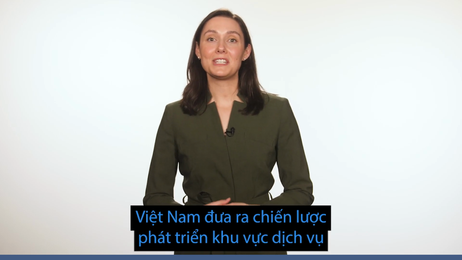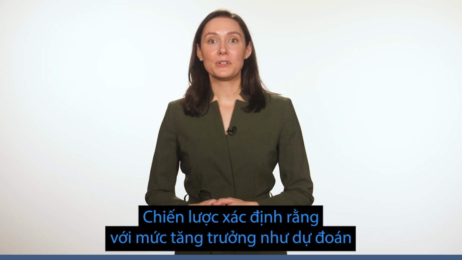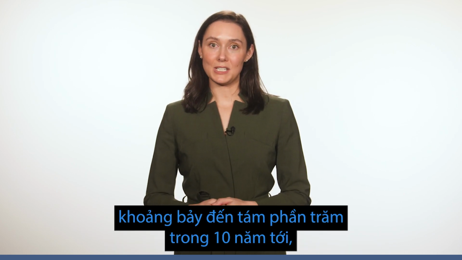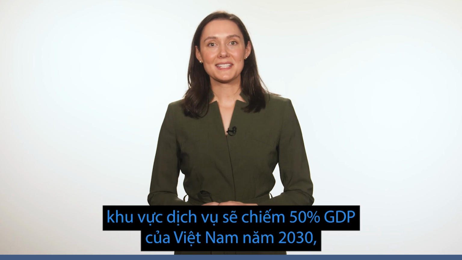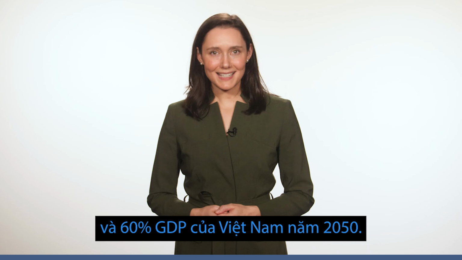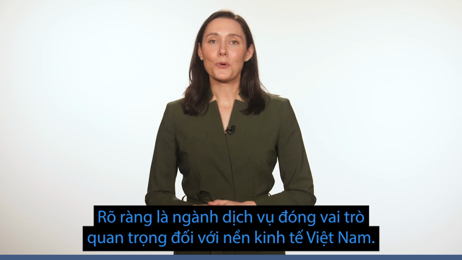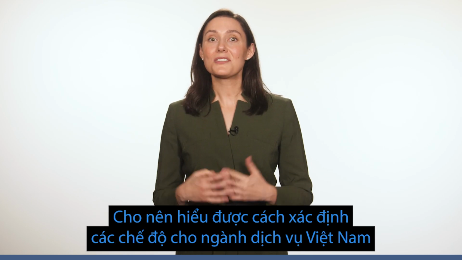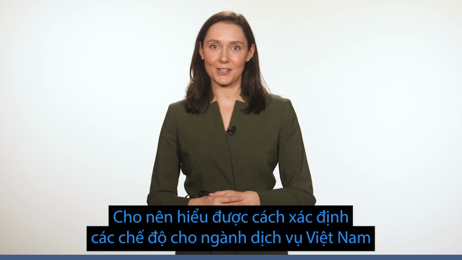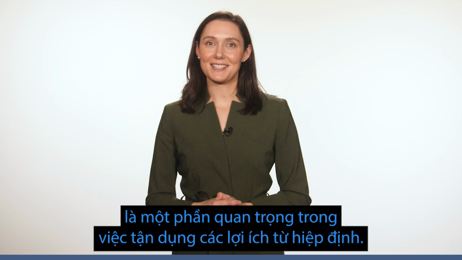In April of this year, Vietnam released its Strategy for the Development of the Services Sector in the Coming Years. The strategy states that with a predicted growth rate of about 7 to 8 percentage points in the next 10 years, the services sector is going to make up 50% of Vietnam's GDP in 2030 and 60% of Vietnam's GDP by 2050. It's evident that the services sector is important to Vietnam's economy. Therefore, understanding how you determine the treatment of Vietnamese services under the CPTPP is an essential part of capitalizing on the benefits of the agreement.